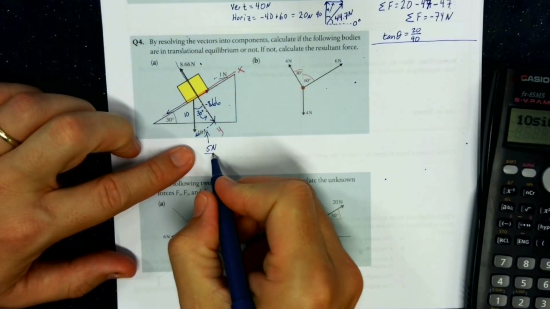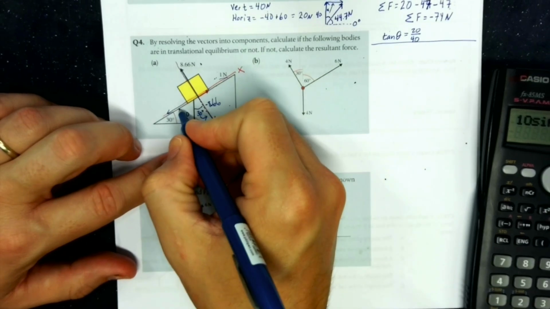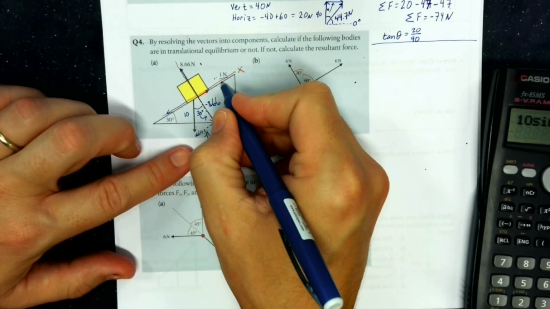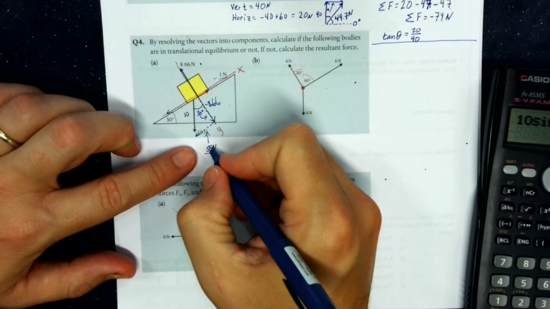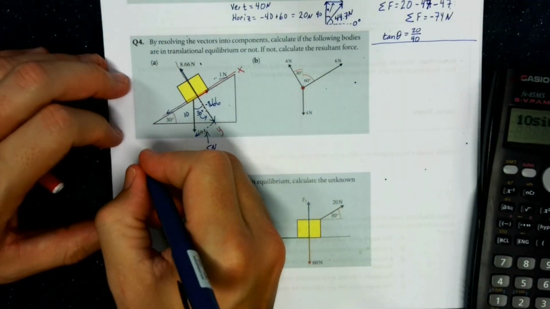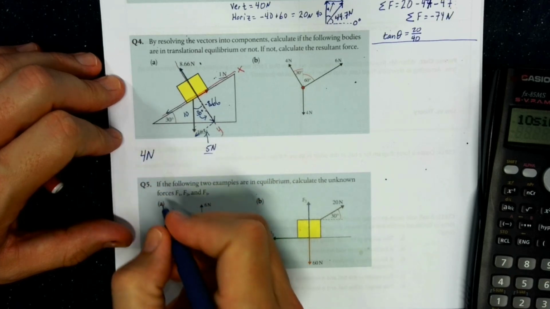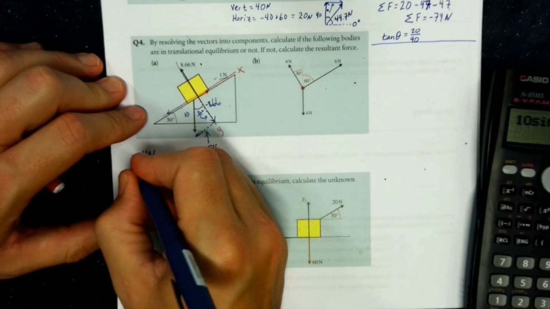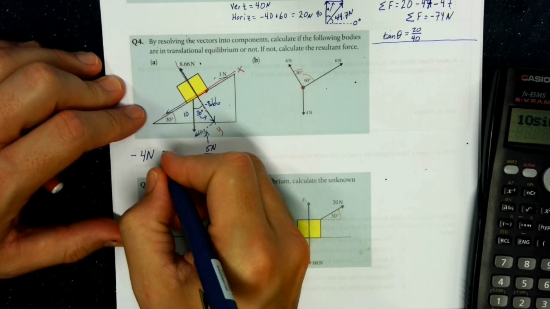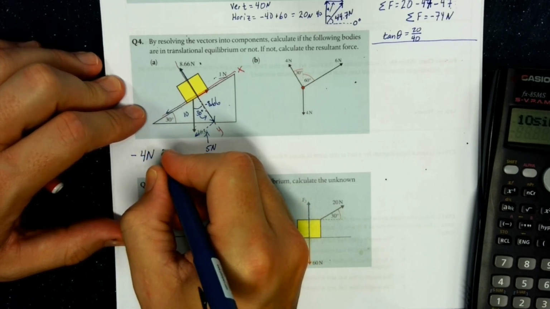So I've got 5 this direction to the left, and I've got 1 up that direction. And so what I end up doing is I subtract those two, and my final answer is 4 newtons. And then I'm just going to call that a negative 4 in the horizontal direction.